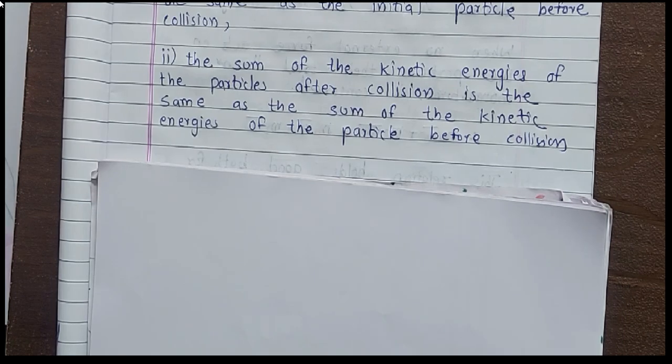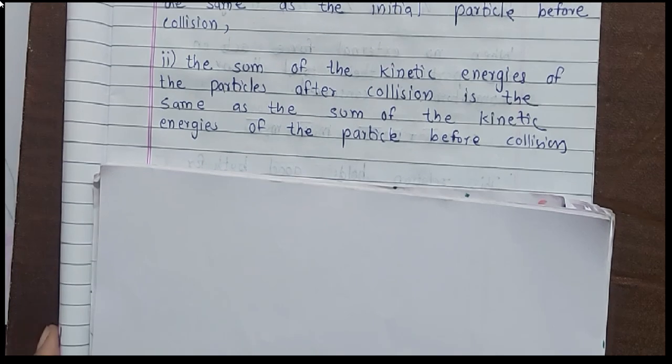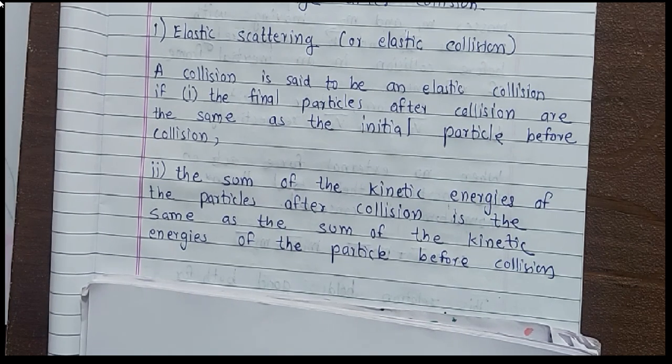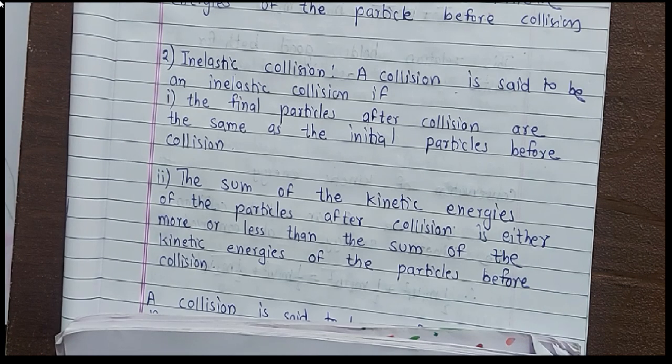The second important thing that we need to remember is that the sum of the kinetic energy of the particles after the collision is the same as the sum of the kinetic energy of the particles before collision. So here two things are there. The final particles after collision are the same as the initial particles before collision, and the second point is the sum of the kinetic energies of the particles after collision is the same as the sum of the kinetic energies of the particles before collision.